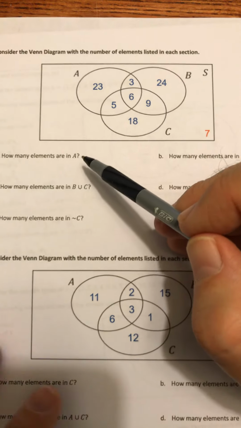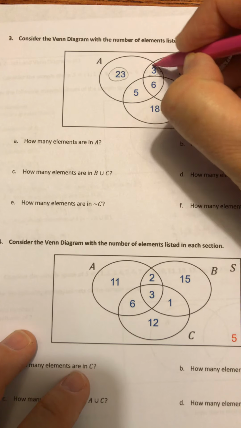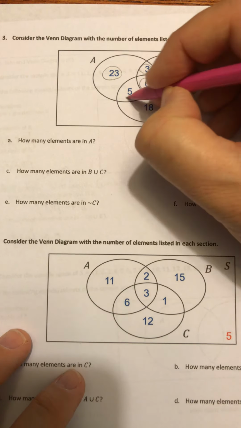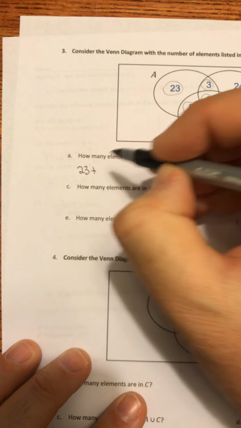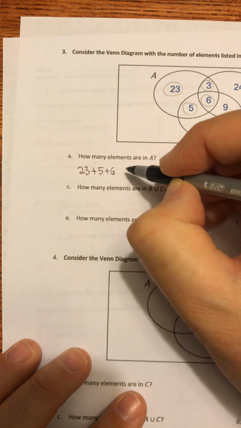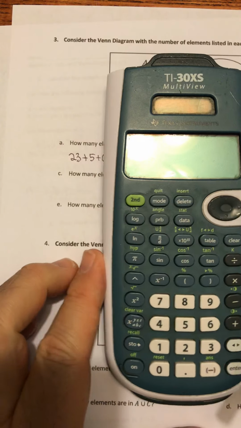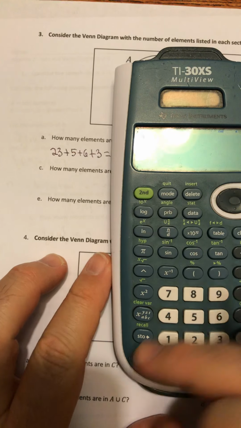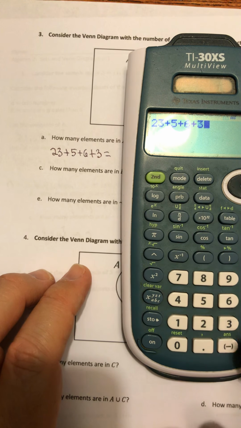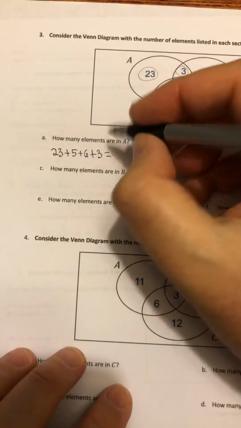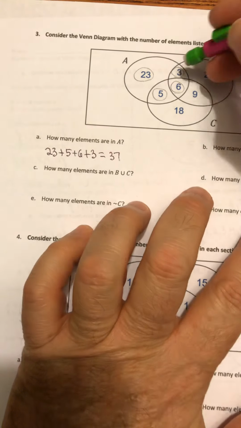How many elements are in A? Well, this is where I'm going to use my pencil. This is in A, this is in A, this is in A, and that's in A. So I have 23 plus 5 plus 6 plus 3, and I'm going to use my calculator because I can't do that difficult math. 23 plus 5 plus 6 plus 3 is 37. There are 37 elements in A. Erase that.